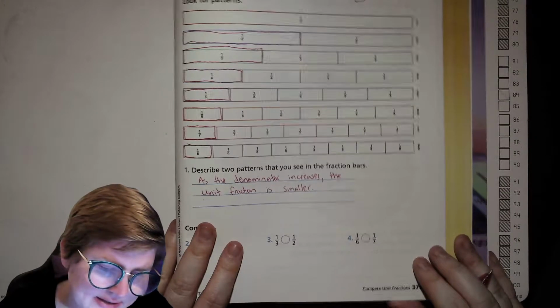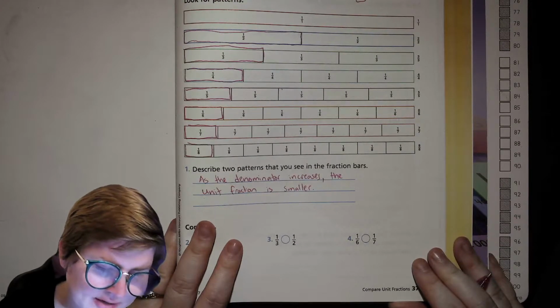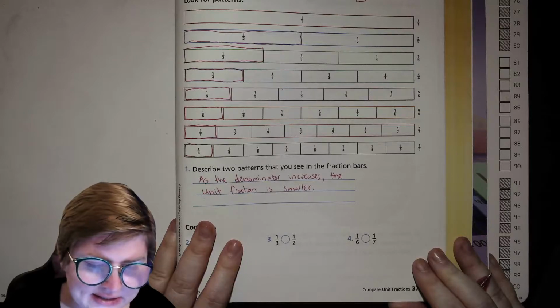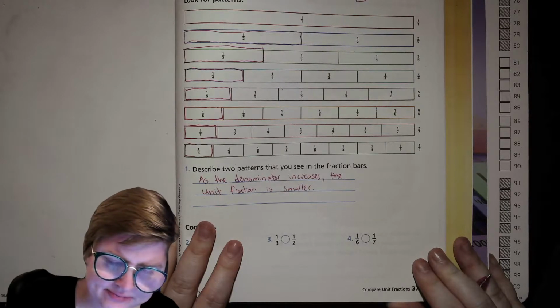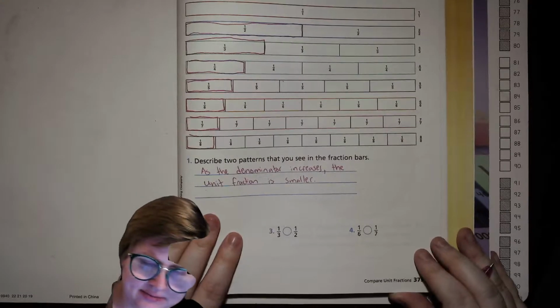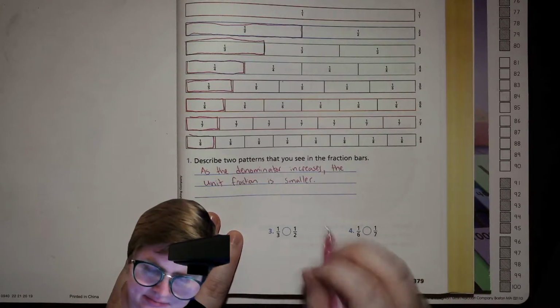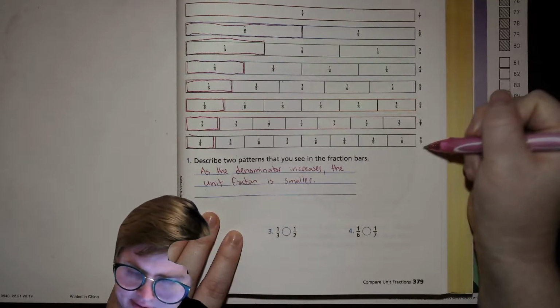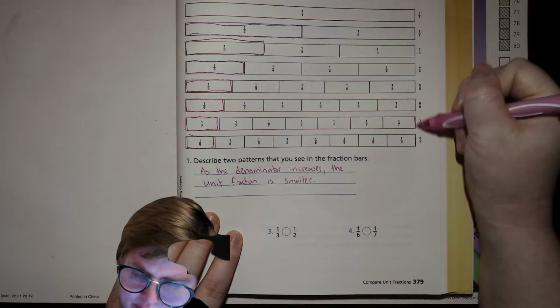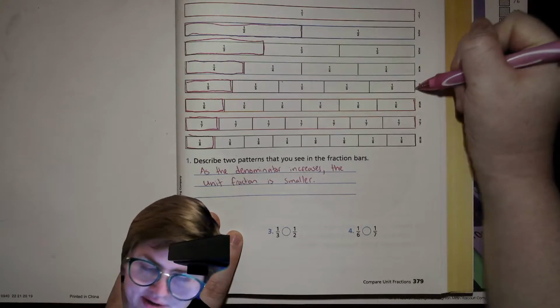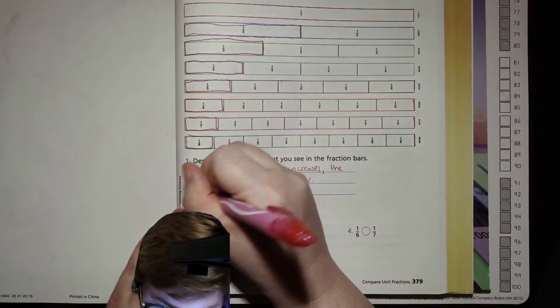And then another pattern I see is all of them are a whole when the denominator and the numerator match.